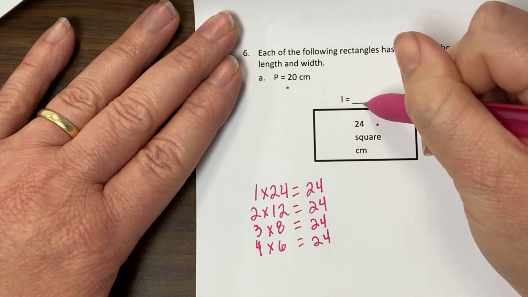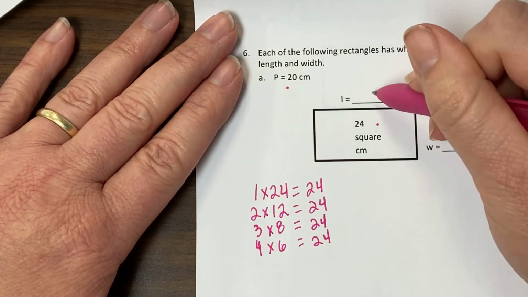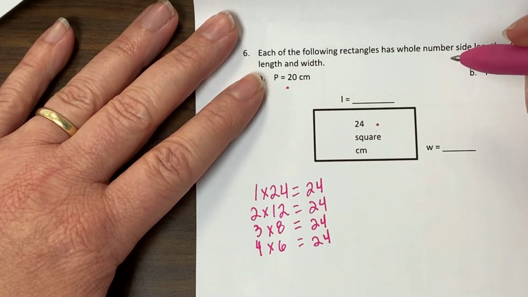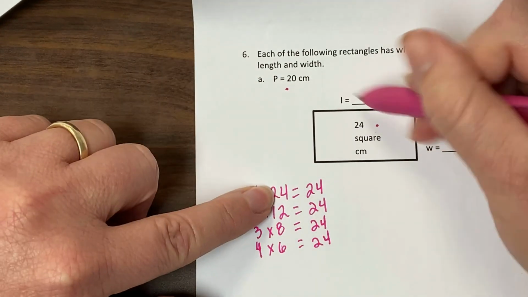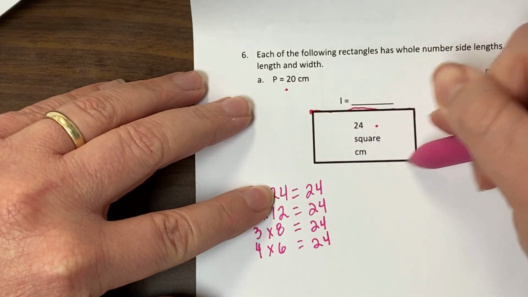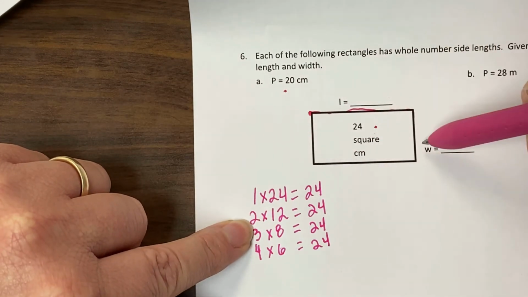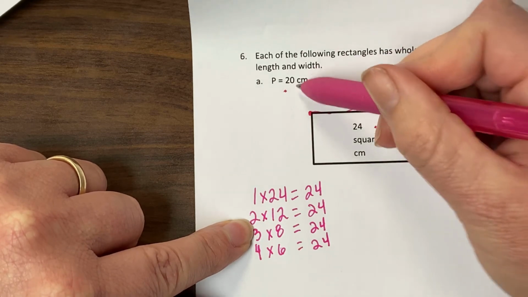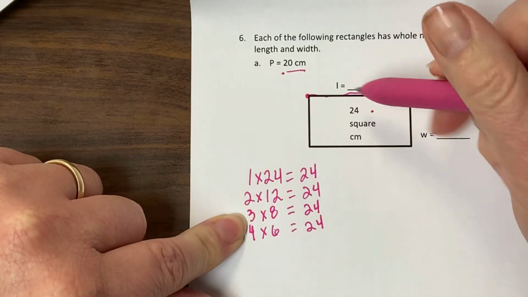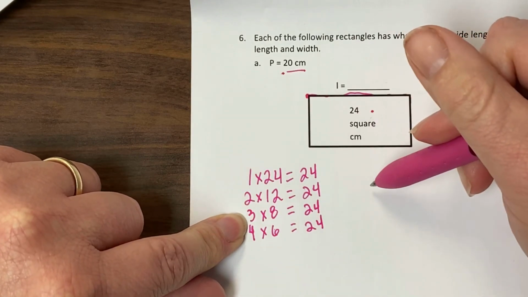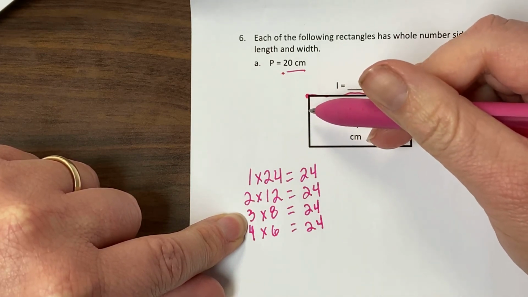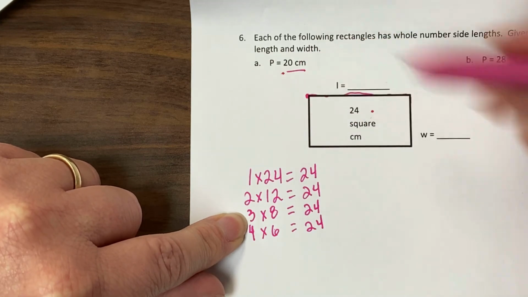So if I put 1 and 1 and 24 and 24, would that give me the perimeter that I need of 20? Absolutely not, because 24 is already higher than our perimeter. And remember, our perimeter is where we start and we have to walk all the way around. So if I put 2 and 2 and 12 and 12, well, 12 and 12 is 24, and that's already over our perimeter. How about 8 and 3? So if I put 8 and 3, that's going to give me 11. So 11 plus 11 would be 22, and that's over again.